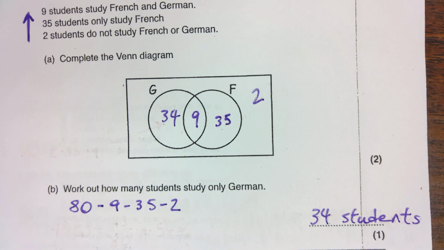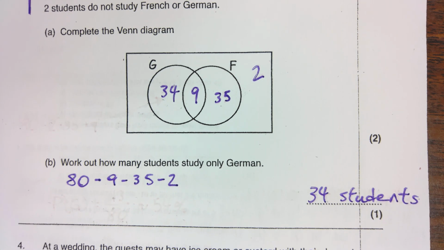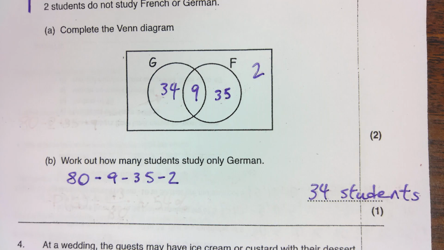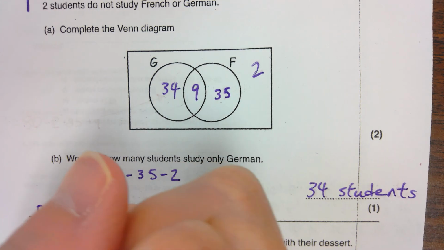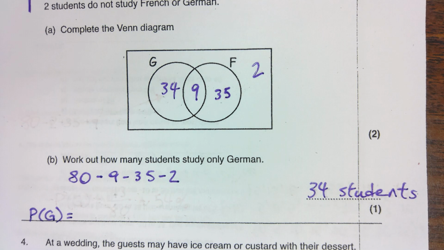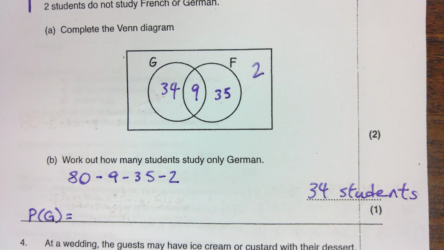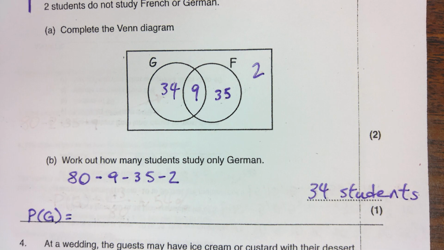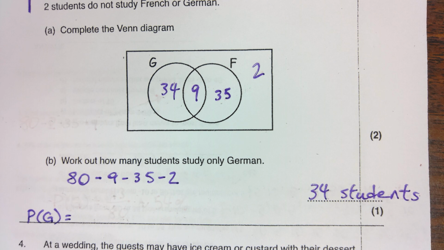All right. So here's a tricky question for you. What if I do P of G? Who can figure out this? Who has the answer for me?